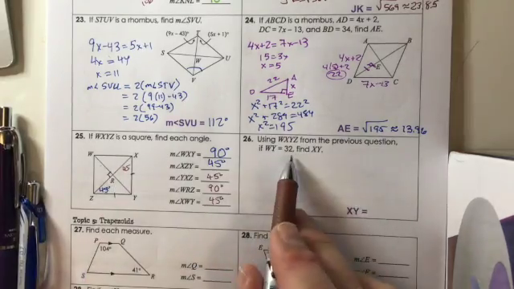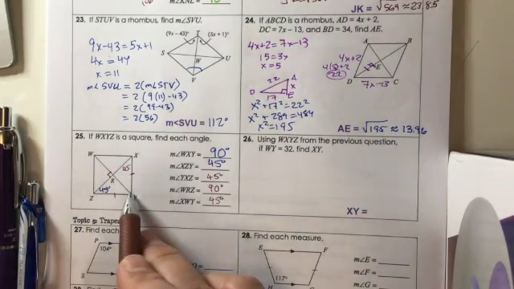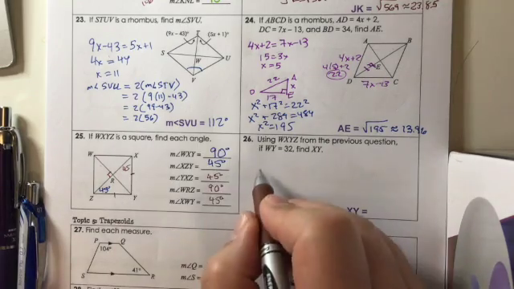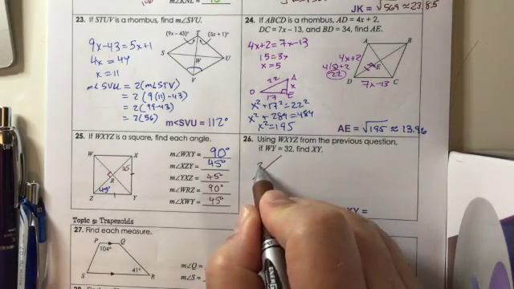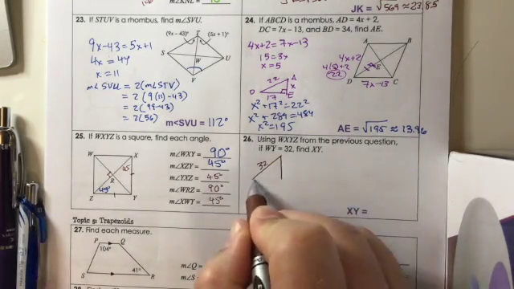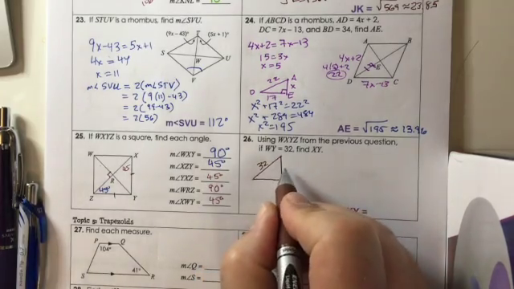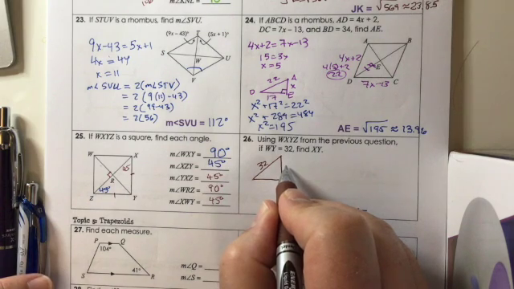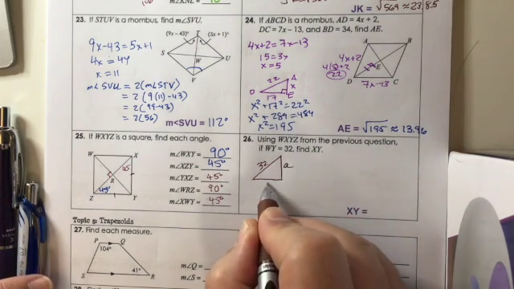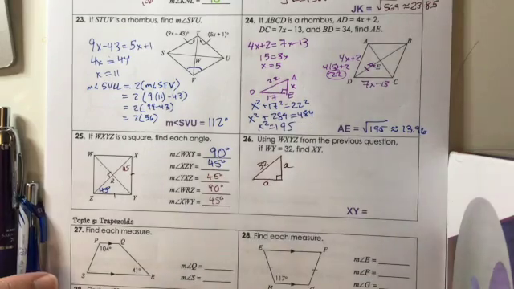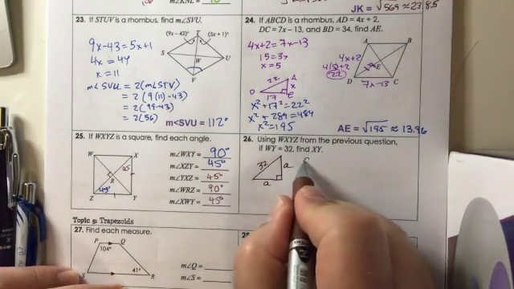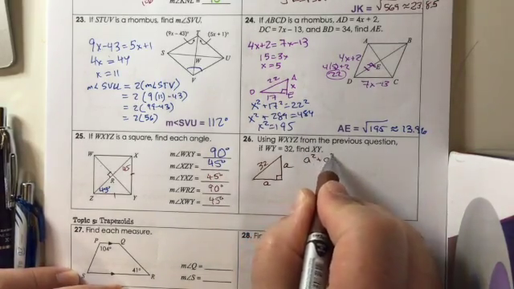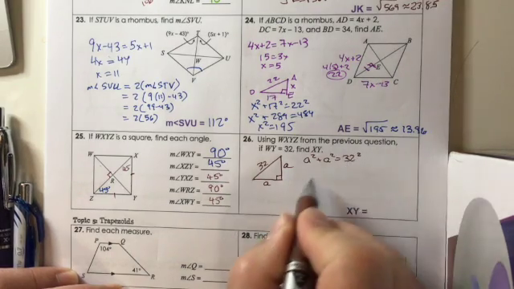Using this square, if WY is 32, find XY. So they're suggesting that if this is 32, and I know that this side, I don't want to use X because X is already in there, I'll put an A in there, and this side are the same, and that's a right angle. So that means that A squared plus A squared equals 32 squared.